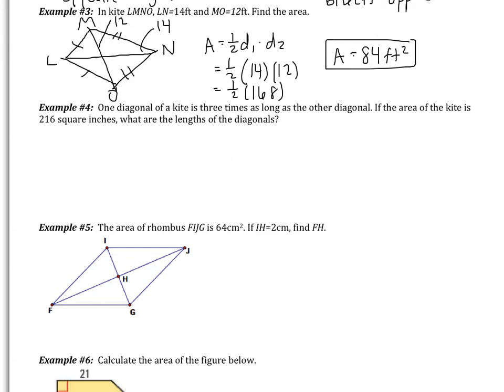Okay, let's see how we did. So we have 2 diagonals, diagonal 1 and diagonal 2. We are told one diagonal is 3 times as long as the other. So one diagonal is x. The other one is 3 times as long. So the other one is going to be 3x. Now remember, area of a kite is 1/2 diagonal 1 multiplied by diagonal 2. Our area is 216. That's 1/2. Diagonal 1 is x. Diagonal 2 is 3x.